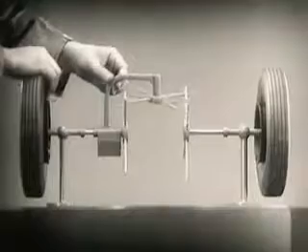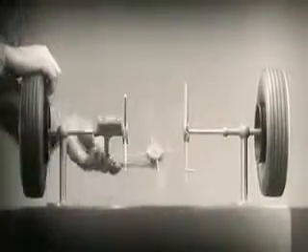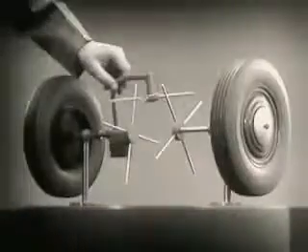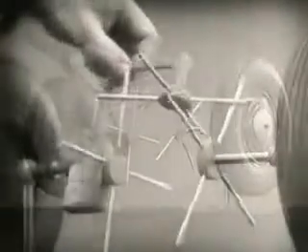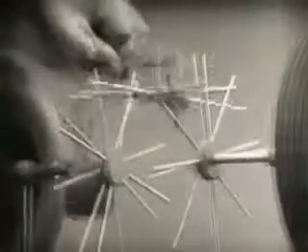To adapt the model for use in an automobile, we will have to make a few changes. In order to reduce the jerky action caused by wide spaces between the spokes, we will put in more spokes.